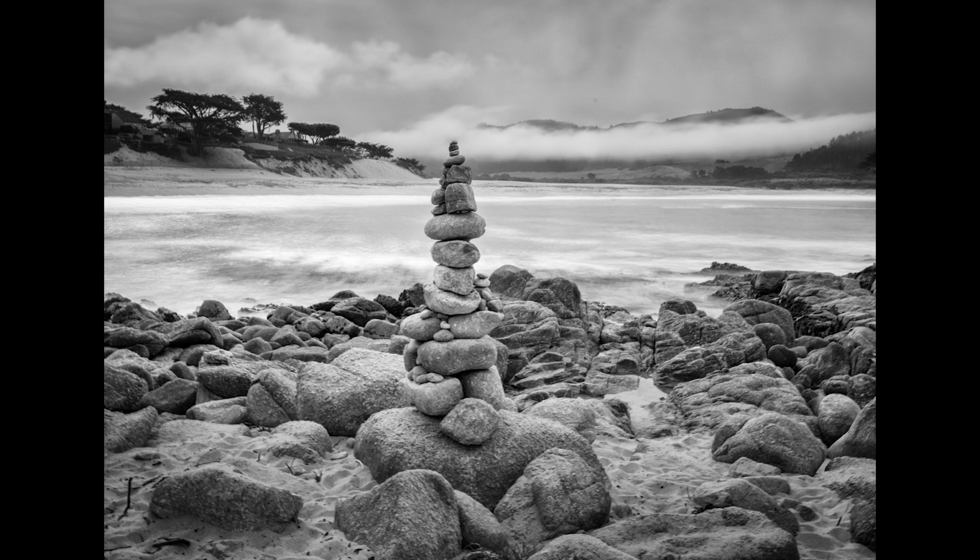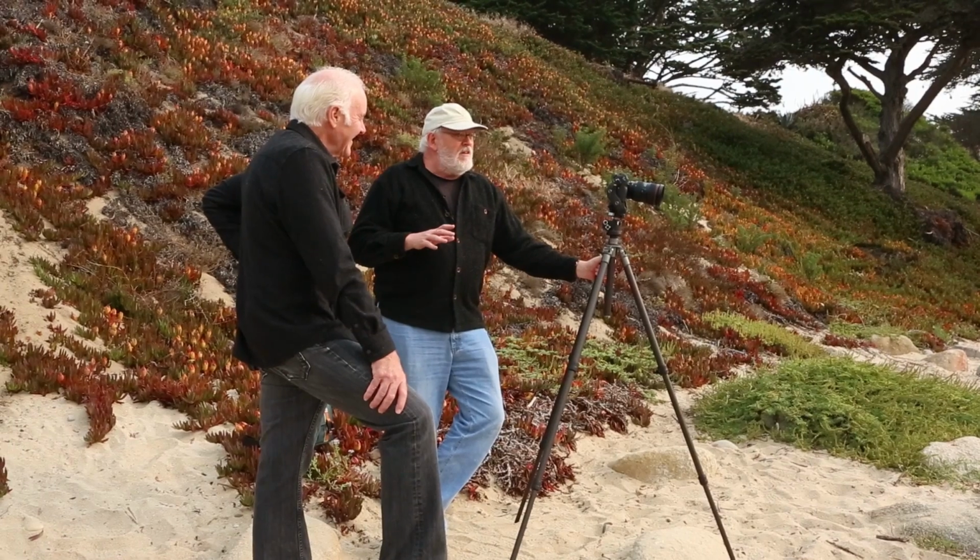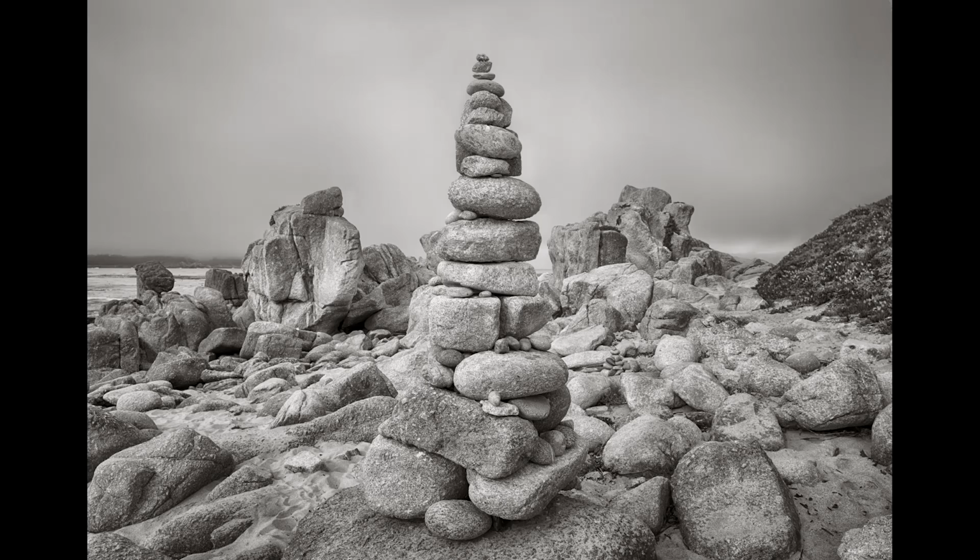Right. And I will probably try to open up these foreground areas with more contrast than you see here. Okay. That's your vision. So that's kind of my tentative plan.